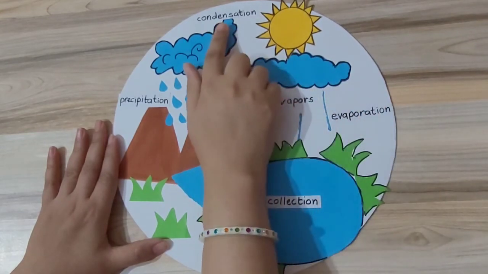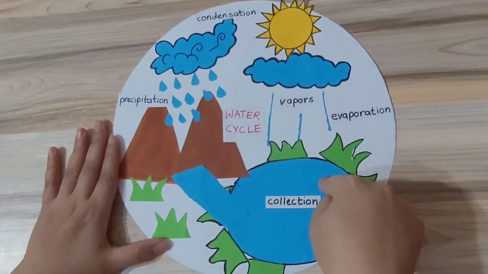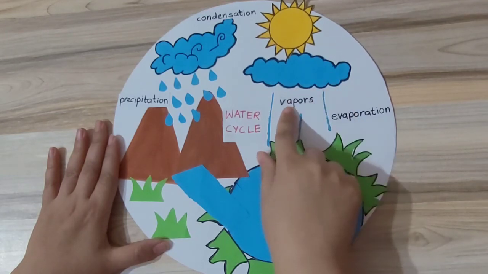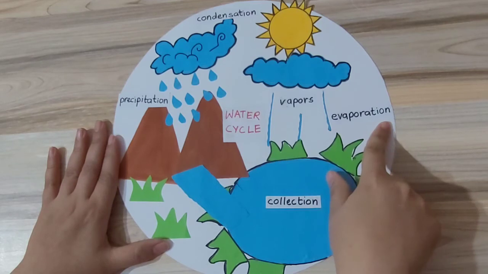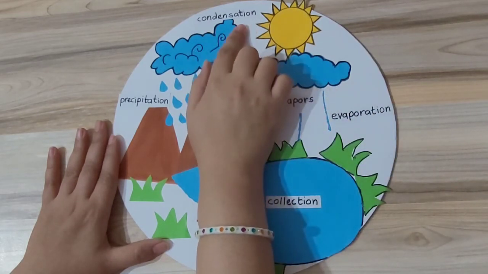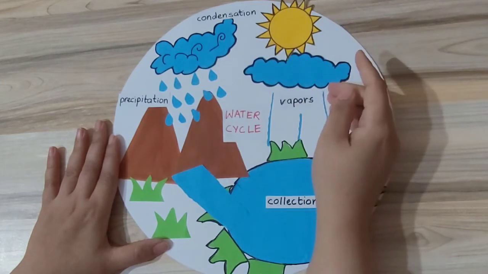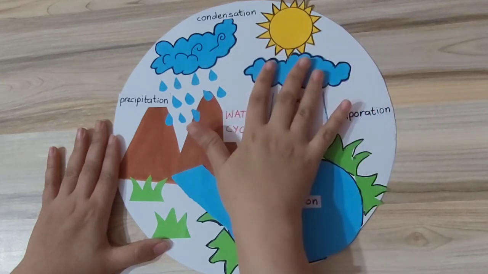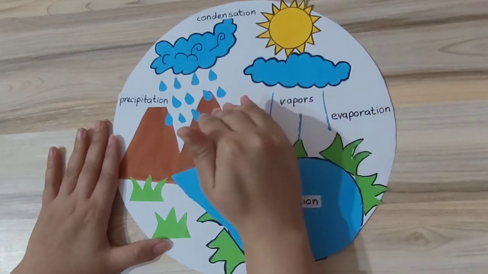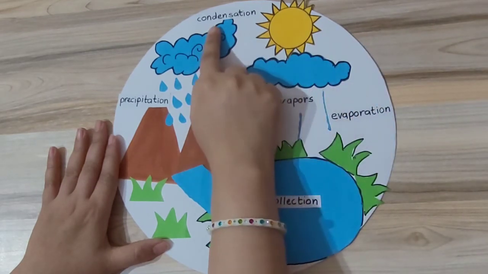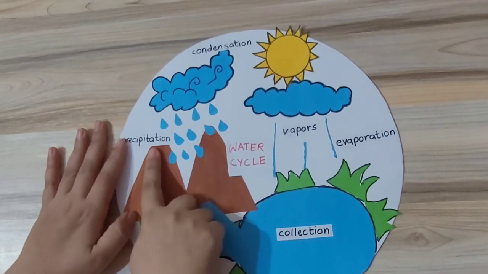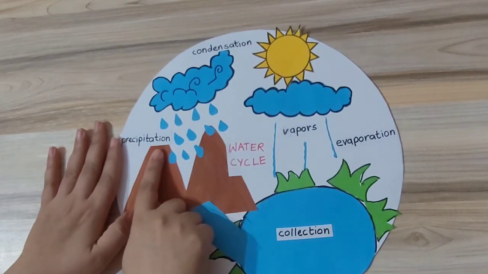Evaporation, that means water getting heated up and going up to the clouds in the form of vapors. That is called evaporation. Then the second step, condensation. The water vapors touch the cool surface of the cloud and then again change to water droplets. That is called condensation. Then the third step is precipitation.